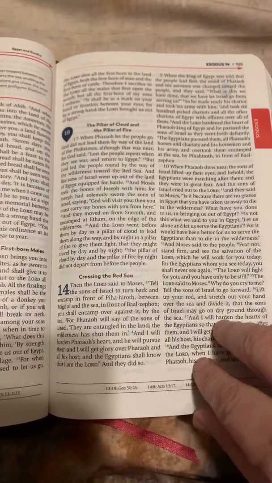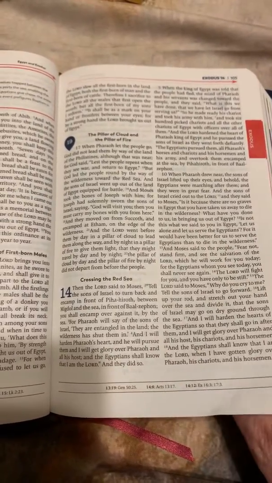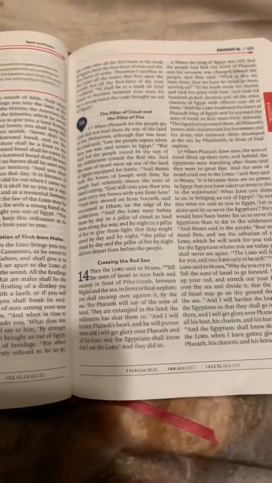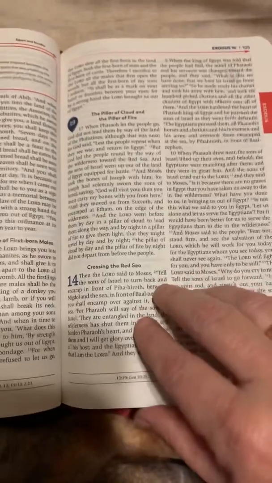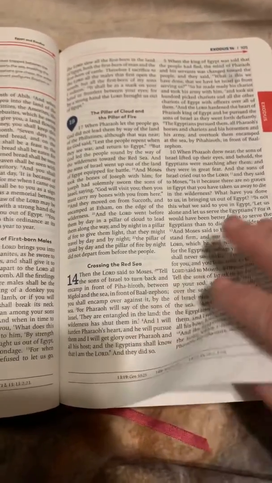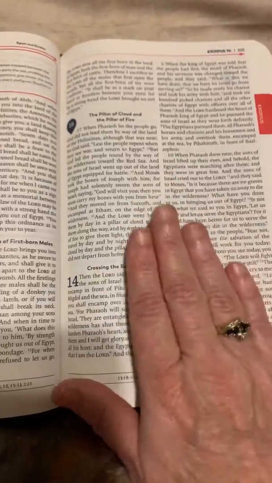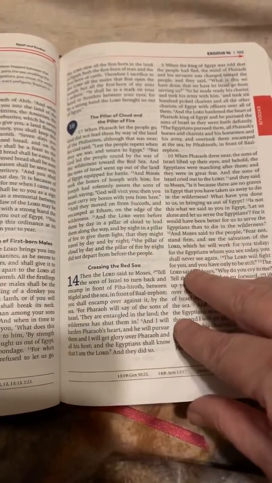So the Israelites are then fearful of God. They believe that Moses was the Lord's servant at that point, finally, when they see the Red Sea parted. Can you imagine? Of course. So the chariot wheels are at the museum. They actually dated this all the way back to the time.